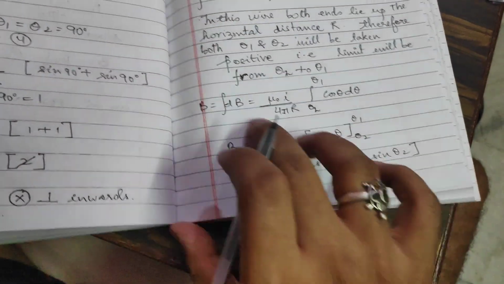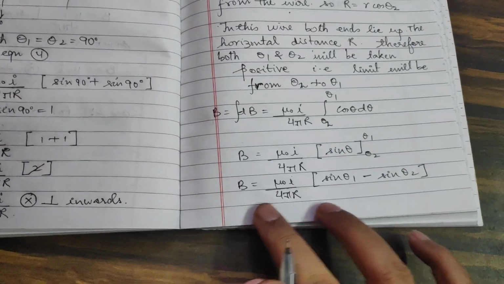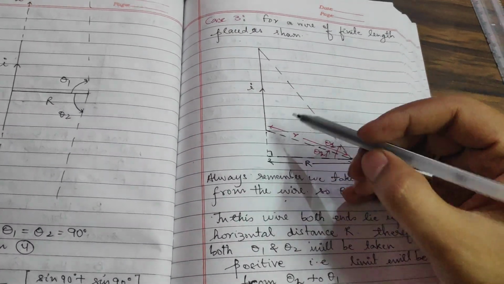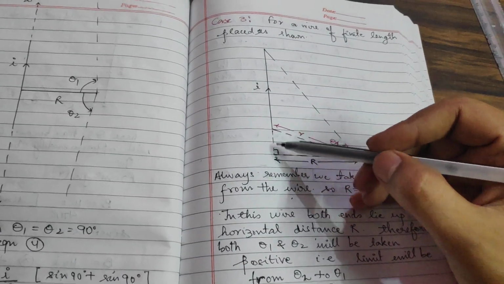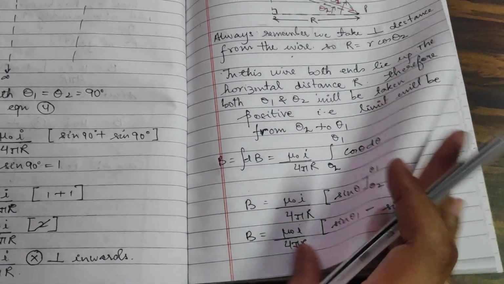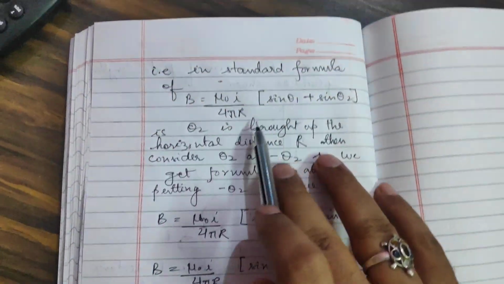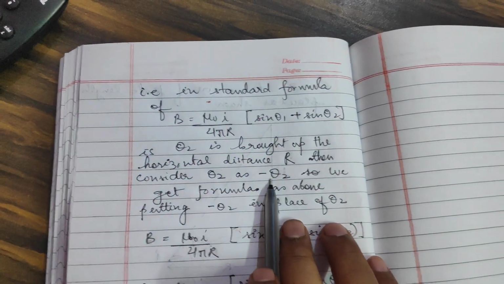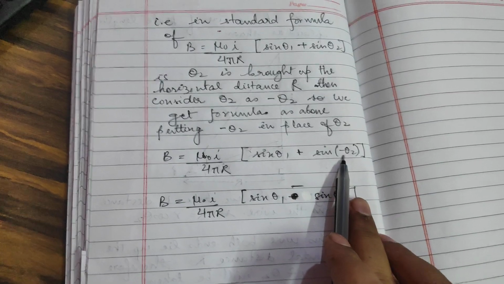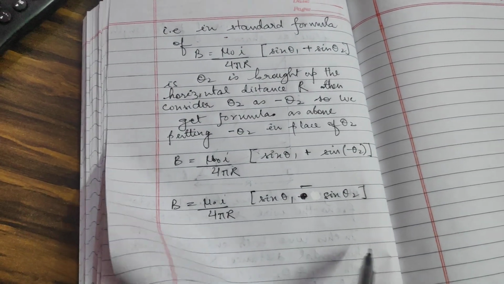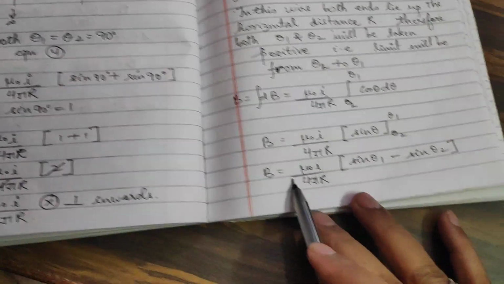Basically, either you learn the formula that for this kind of geometry, when the lower end of the wire has been brought above capital R, the formula becomes sin theta 1 minus sin theta 2, or in the basic formula, in place of theta 2, you place minus theta 2. The minus sign will come out, and you will get the same formula that we have derived over here.